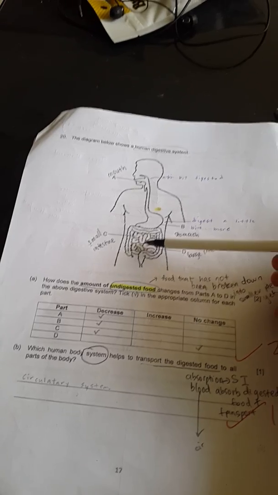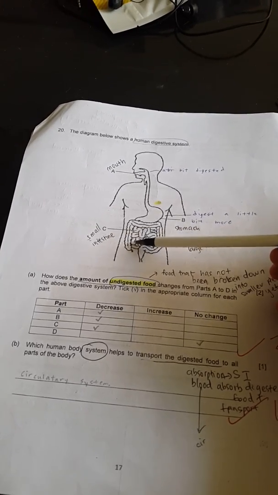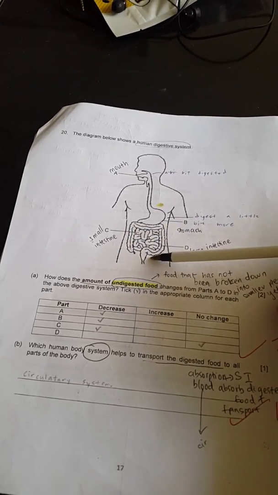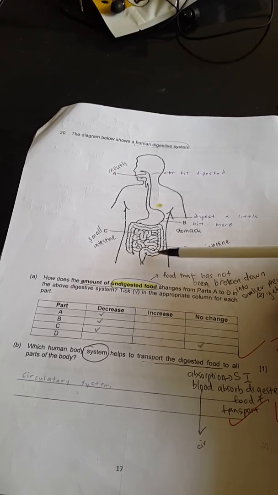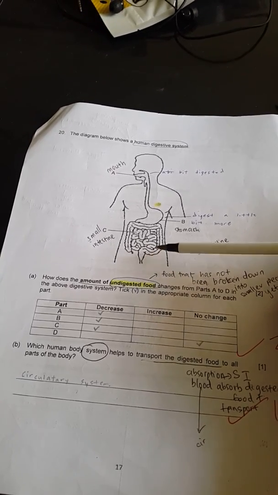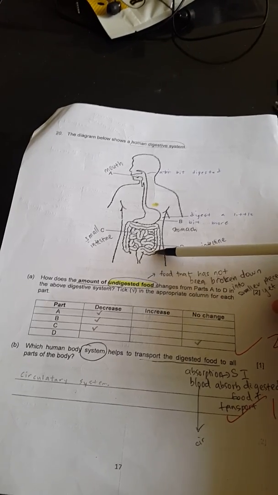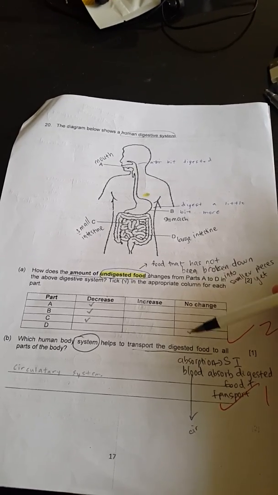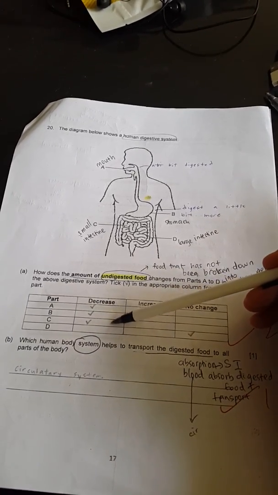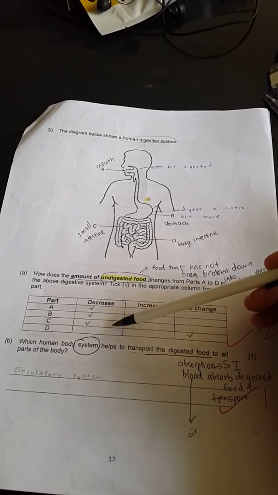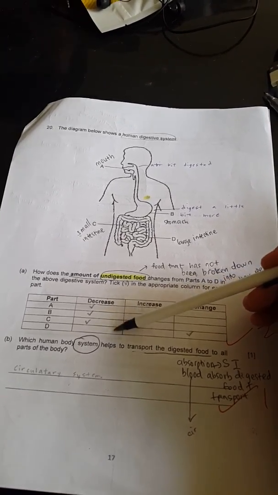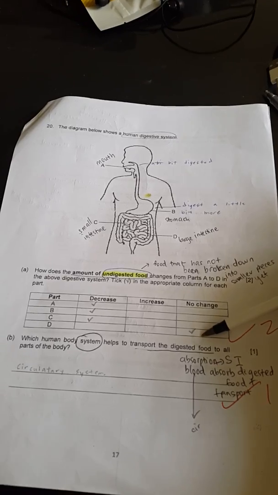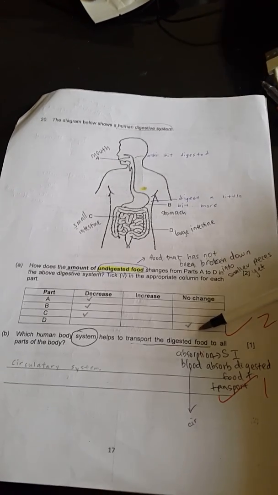Because of that, digestion stops at the small intestine. The undigested food goes down to the large intestine. Now in the large intestine, there is no digestion taking place. There's only the absorption of water. So because there's no digestion, the amount of undigested food here remains the same. So if there is digestion in the mouth, the stomach, and the small intestine, the amount of undigested food will decrease. And if there's no digestion in the large intestine, there's no change in the amount of undigested food.